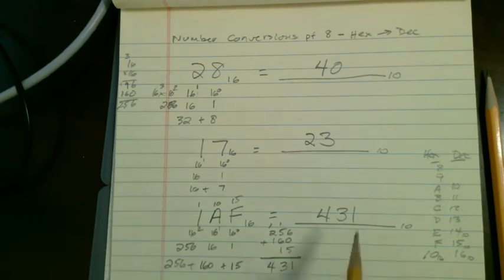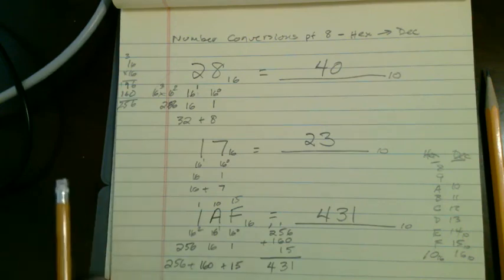So that's how you can go from a hexadecimal number to a decimal number. Check these out on your calculator to make sure that we're getting the right answers, but they should be right. That's the process that you want to follow. So good luck converting hex to decimal.